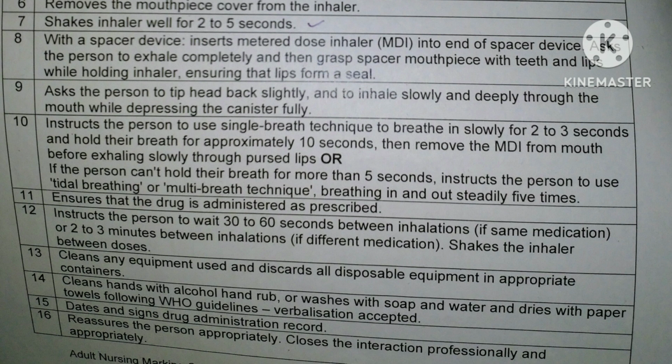So we should ask them, are you able to hold your breath for more than 5 seconds? If they say they can, we explain the single breath technique. Ask them to breathe in slowly for 2 to 3 seconds and hold their breath for approximately 10 seconds, then remove the spacer from the mouth before exhaling slowly through pursed lips.